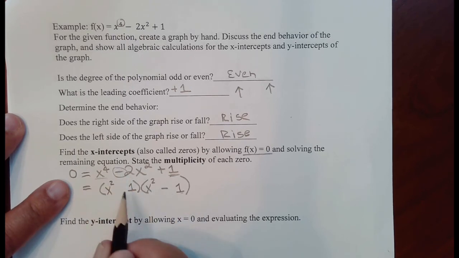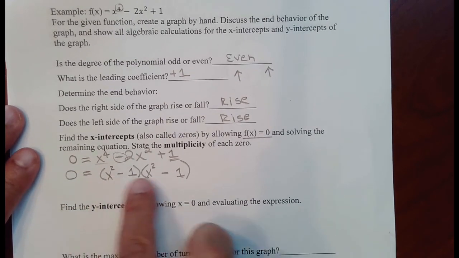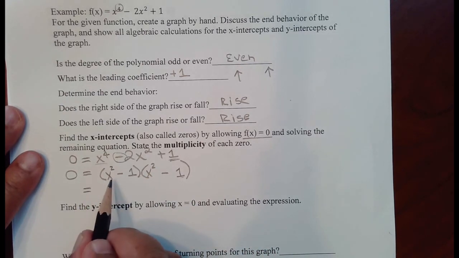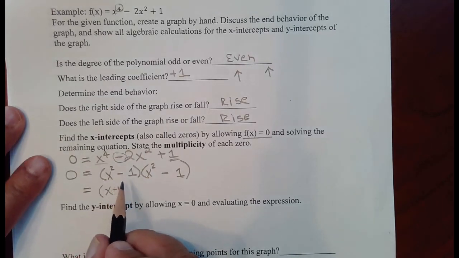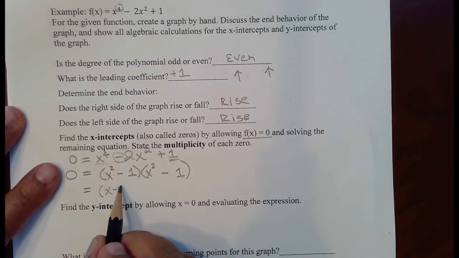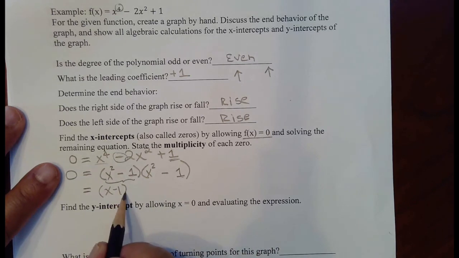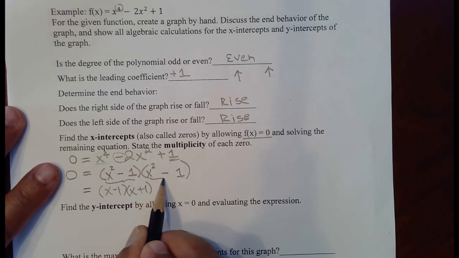But you want to write this in a way that you're going to be able to be really clear on the multiplicity. So remember that this is the same thing as, let's see, that x minus 1 occurs to a power of 2. There it is there and there. And then the x plus 1, same thing. x plus 1 occurs to a power of 2.